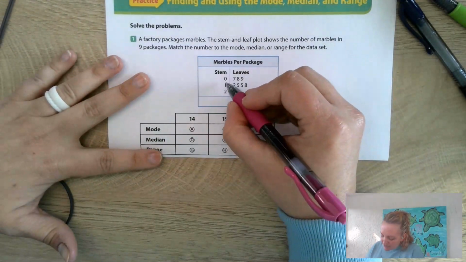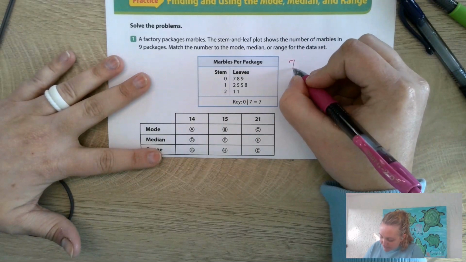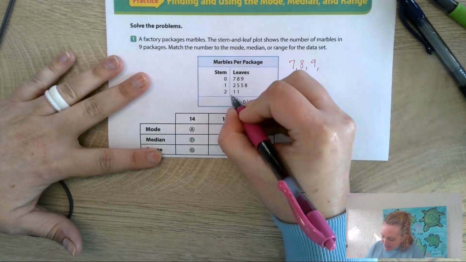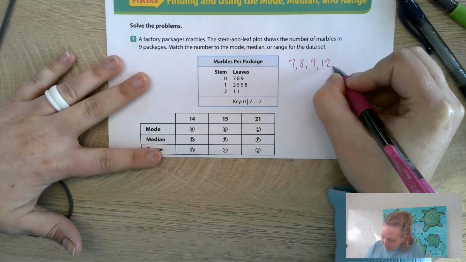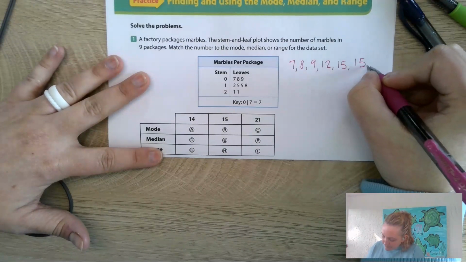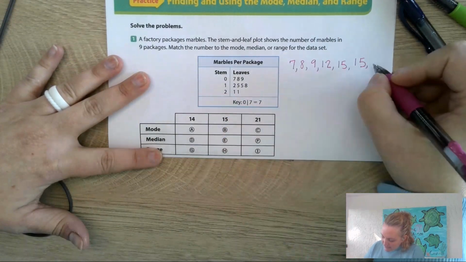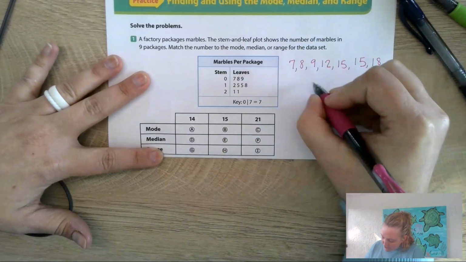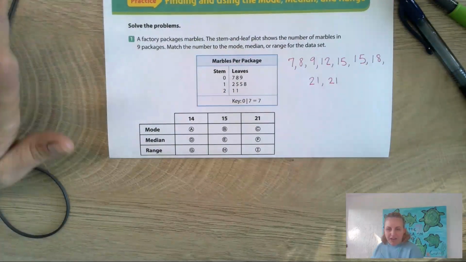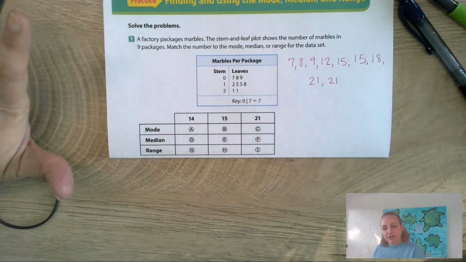So this is 7, 8, 9, 12, 15, 15, 18, 21, 21. If that's helpful to you to write it over to the side, go for that.